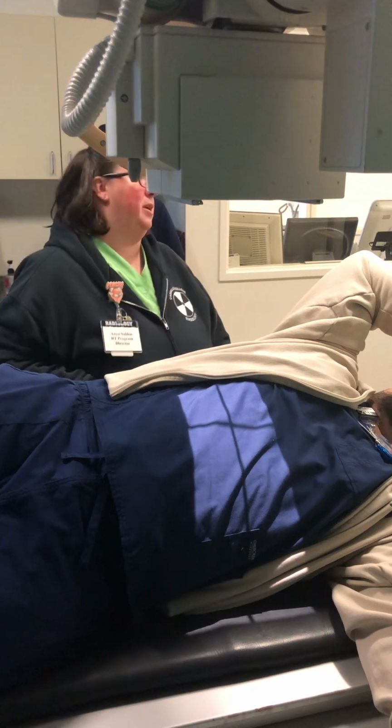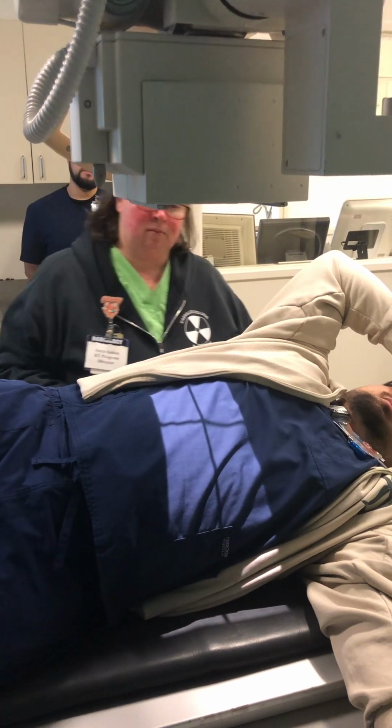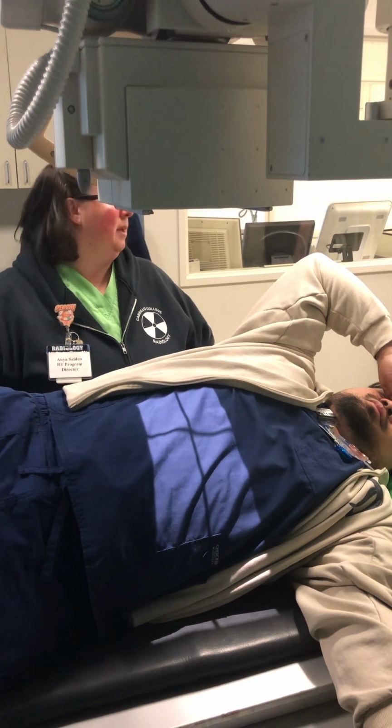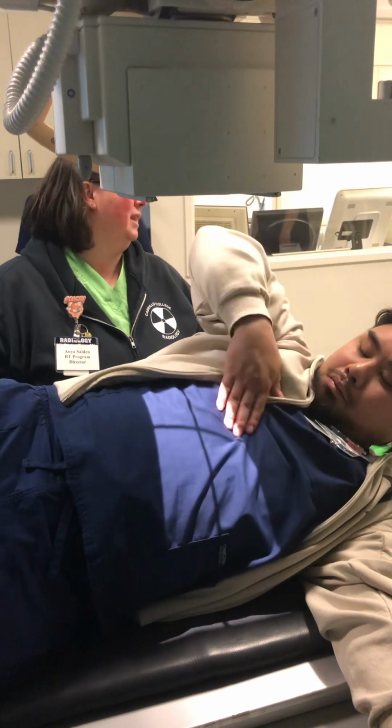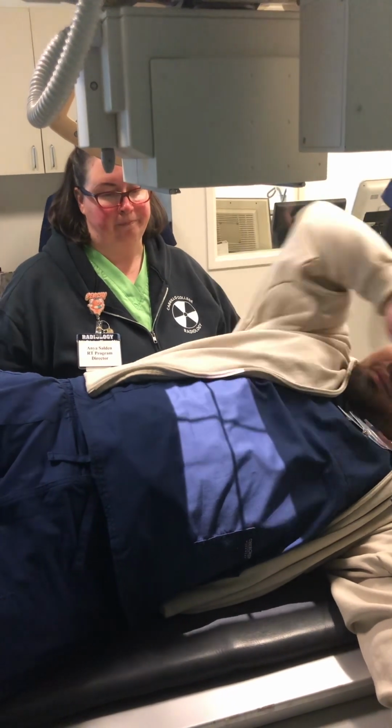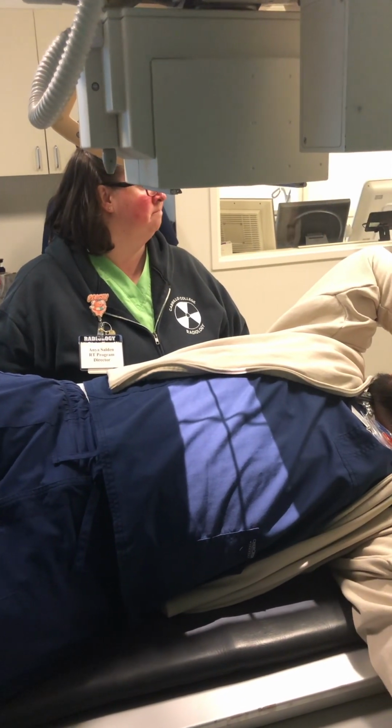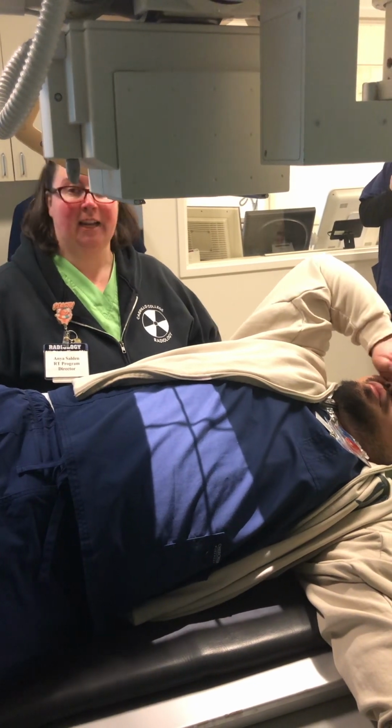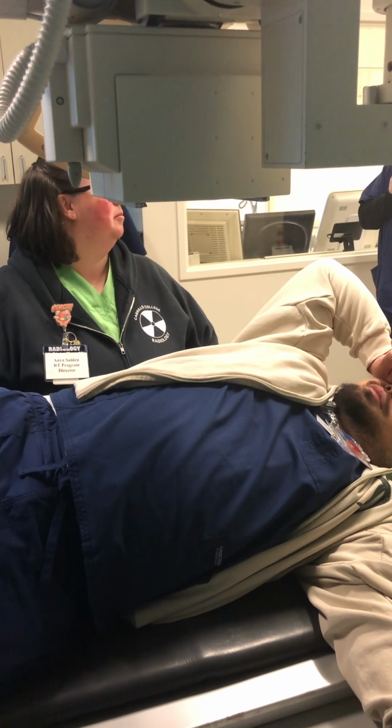And again, deep breath in, blow all the way out. And that would be my oblique for the left lower posterior rib. That's it? And that's it. Yeah. It seems like a lot, but it's really not that bad.